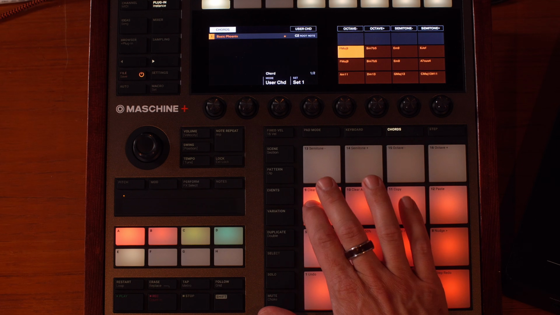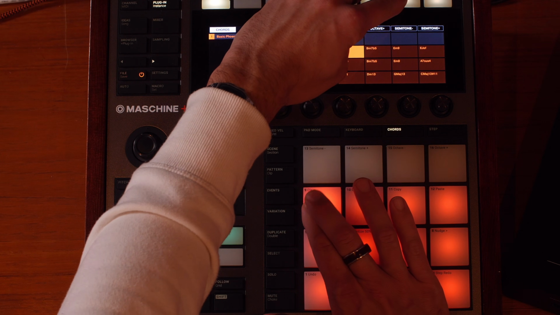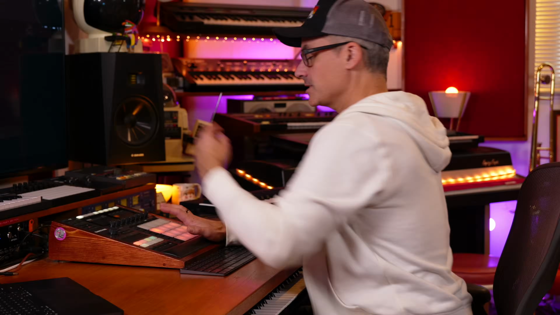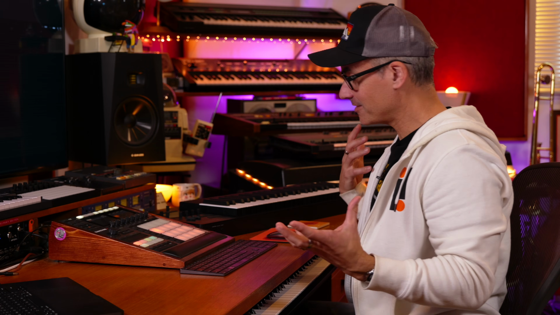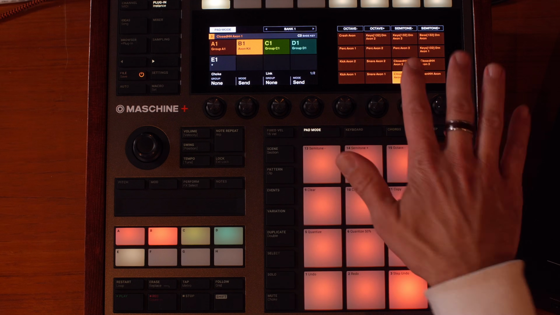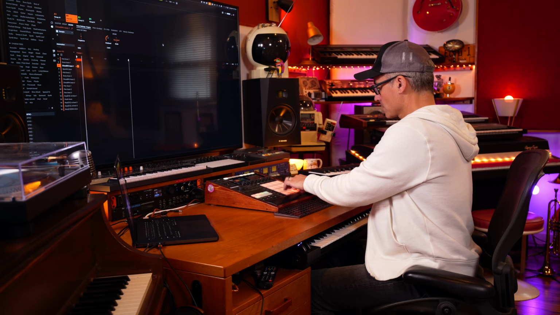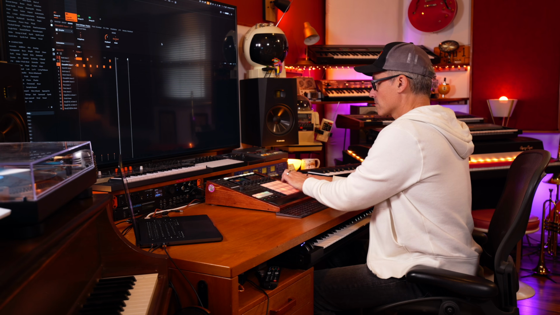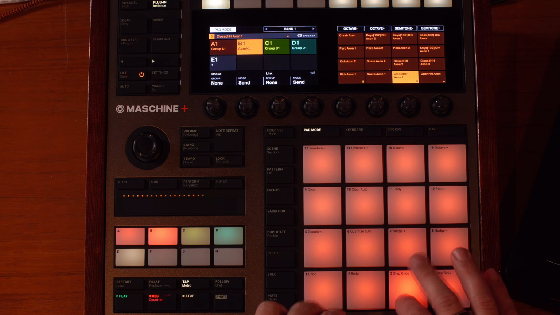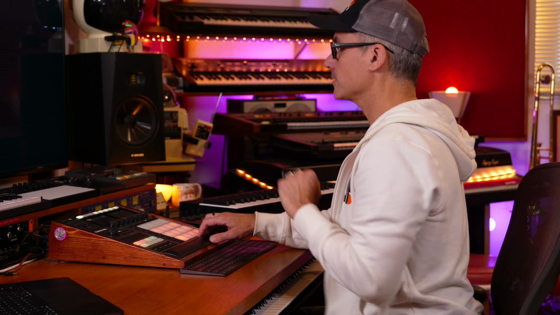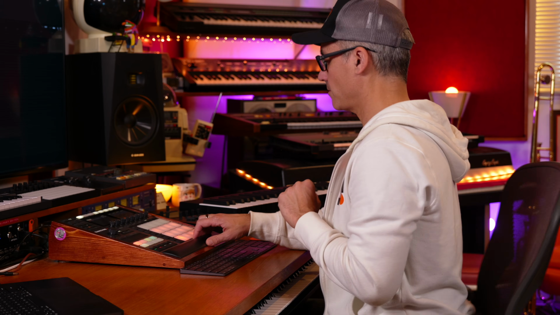Don't forget, just switching it up and down a semitone can have really fun consequences as well. This is a kit from the Hot List. Okay, so let's play around with this. Go.